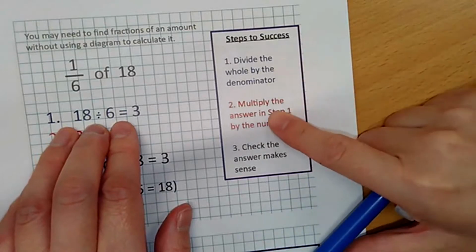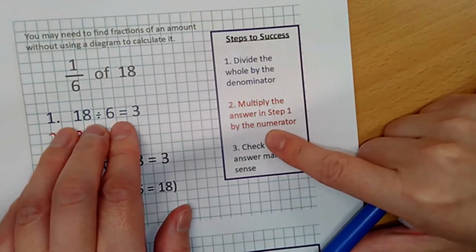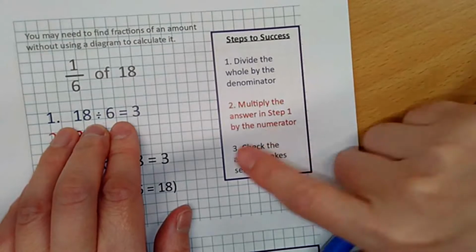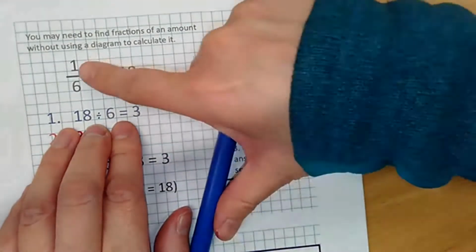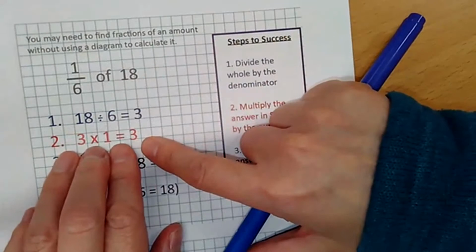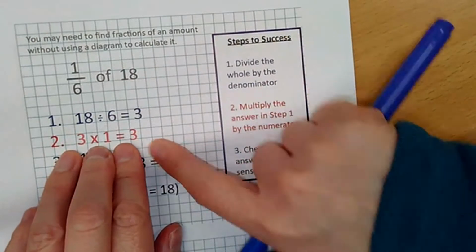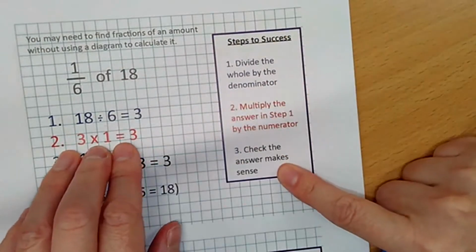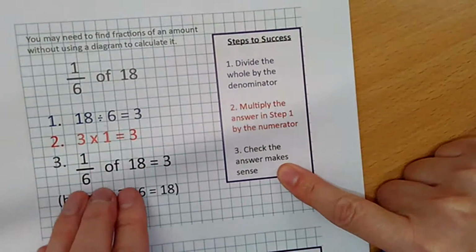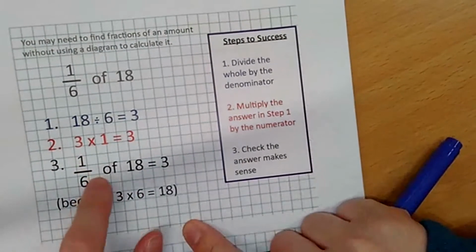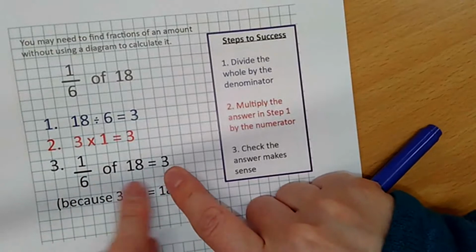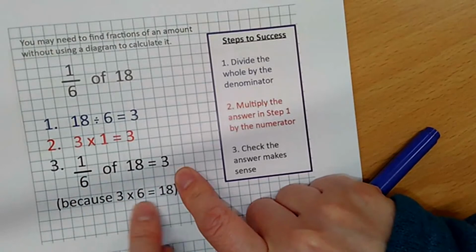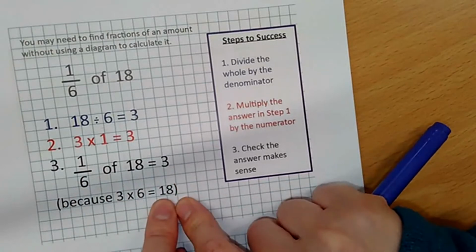With this answer, multiply the answer in step 1 by the numerator. So my answer here is 3. What's my numerator? 1. Good. 3 times 1 equals 3. Now I'm going to check that the answer makes sense. So I know that 1/6 of 18 equals 3 because 3 times 6 equals 18.